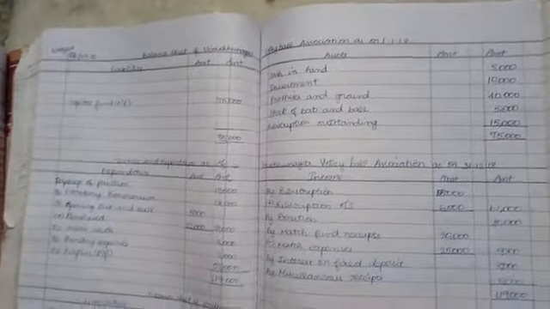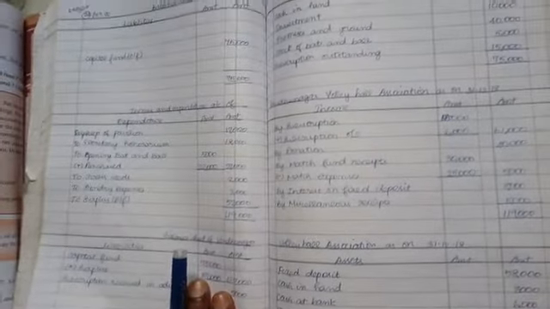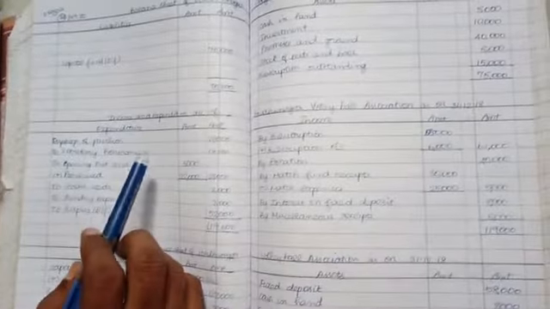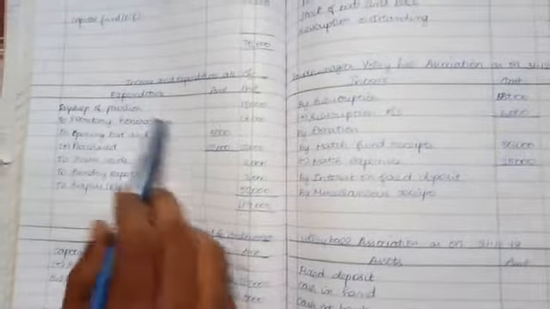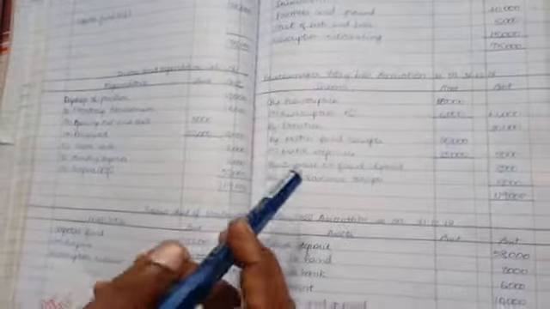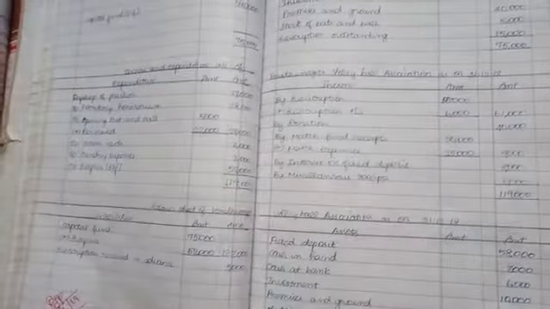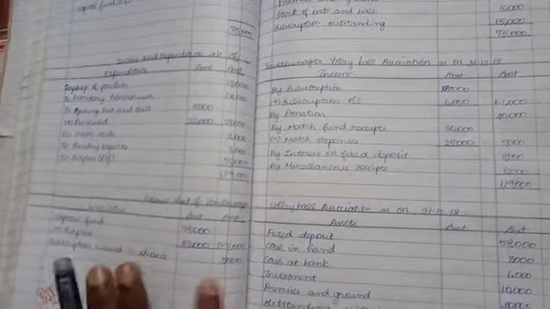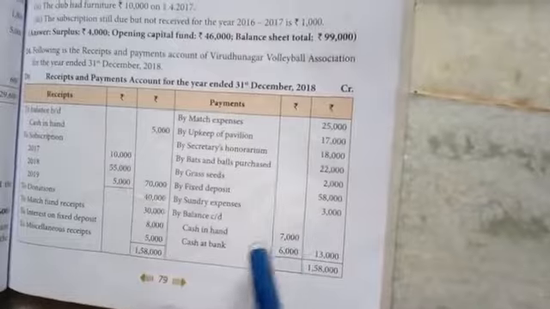Then we are going to prepare the income and expenditure account. See, revenue expenditure, particularly this expenditure belongs to the current accounting period. Revenue receipts, particularly these revenue receipts belong to the current account alone. Previous year or subsequent year items, if anything appears, should be excluded. Then income and expenditure account, first the expenditure side.